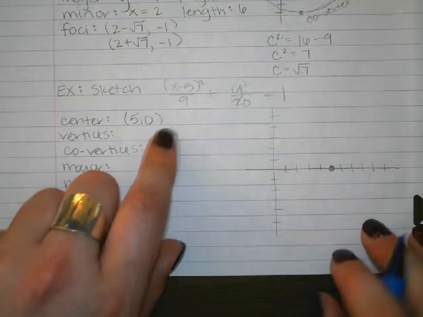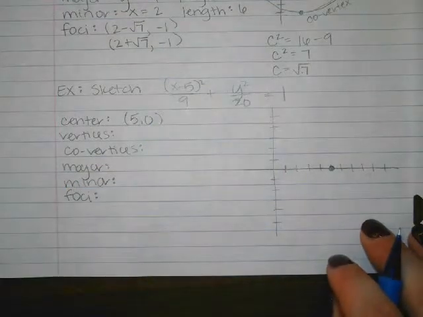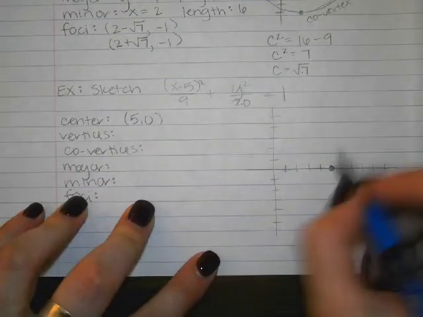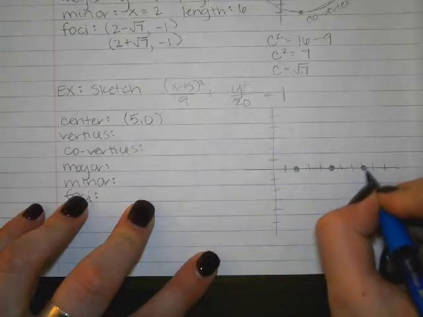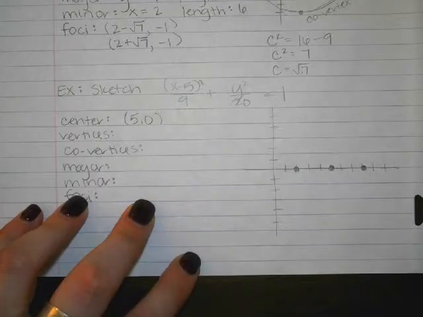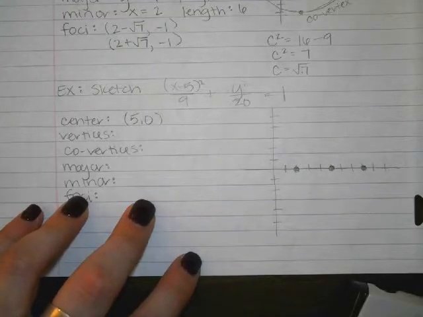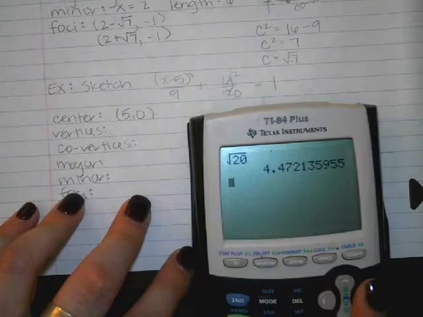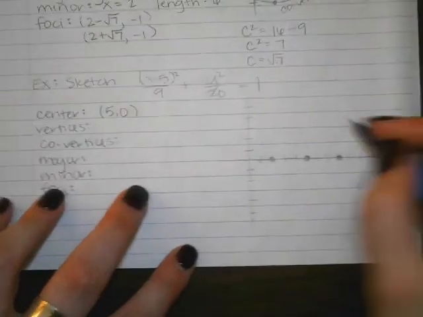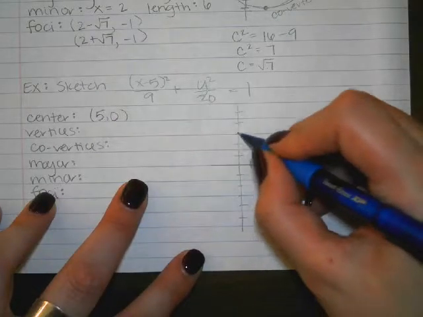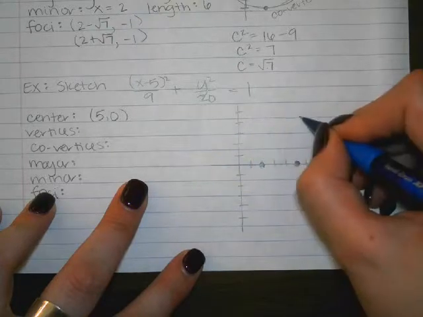So there's the center. I'm going to go left and right 3. And then if you actually check the decimals on the square root of 20, square root 20 is a little less than 4.5. So when we graph it, we can just basically go for 4.5. So 1, 2, 3, 4.5.